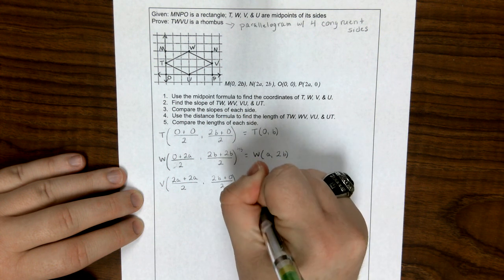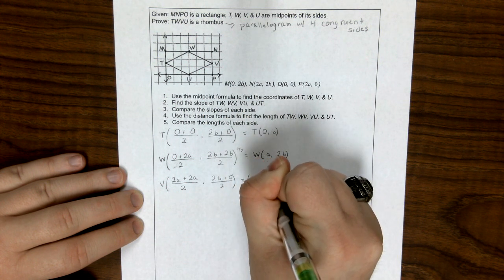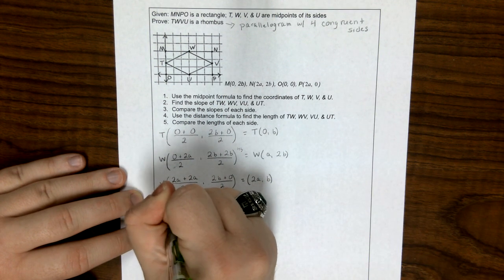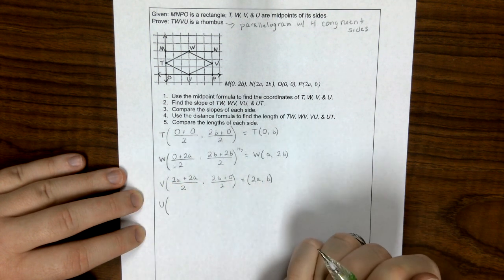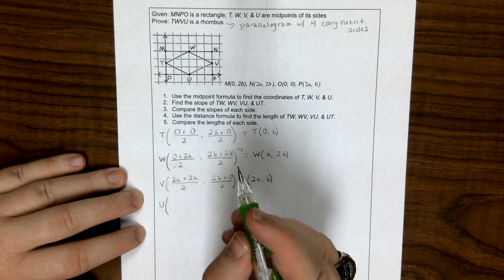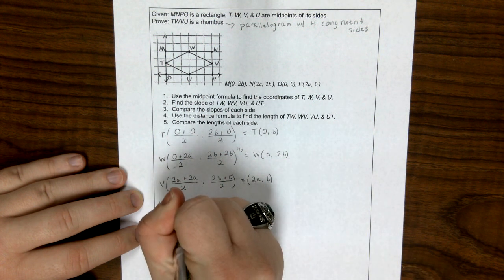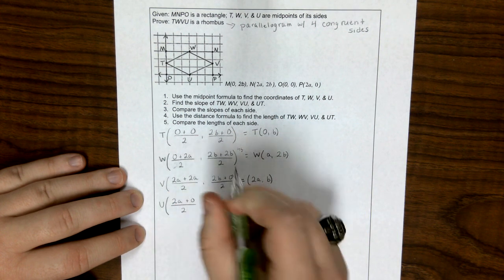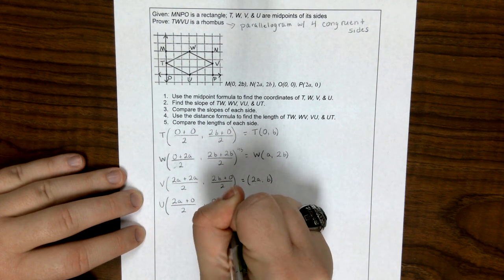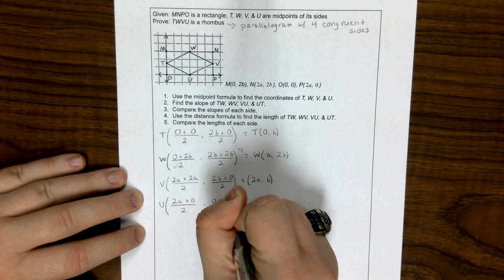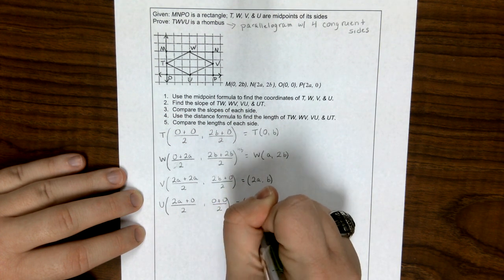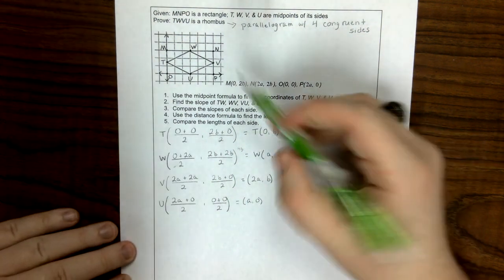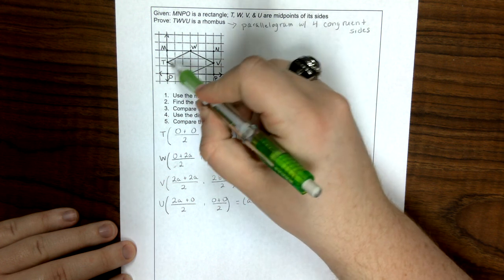So you should end up back at 2a, and then that's going to turn into just b. U is between O and P, and so 2a plus 0 divide 2, 0 plus 0 divide 2. This should turn into (a, 0). Now we have coordinates for all of these points right here, T, W, V, and U.